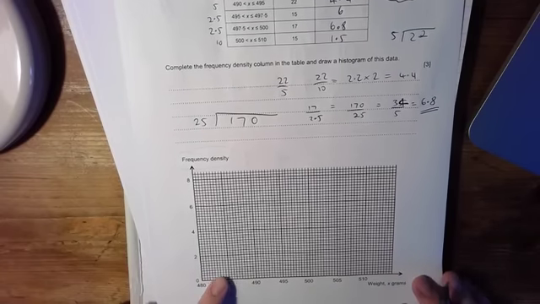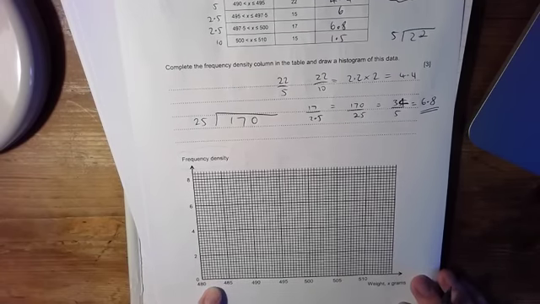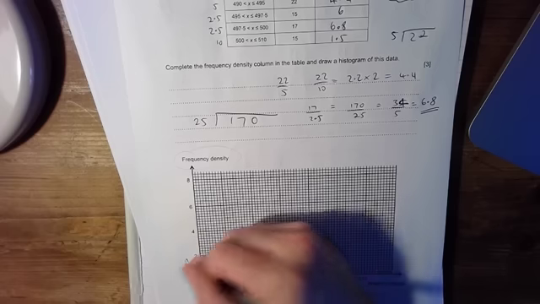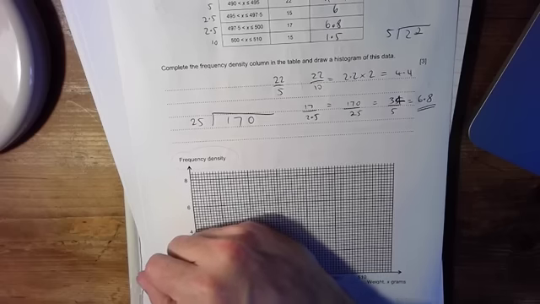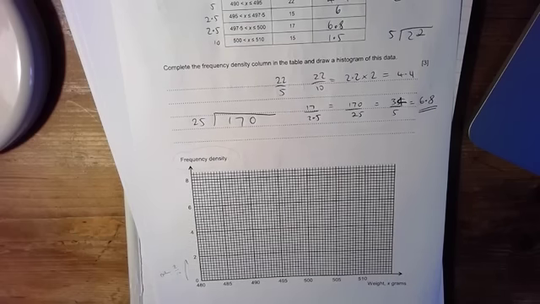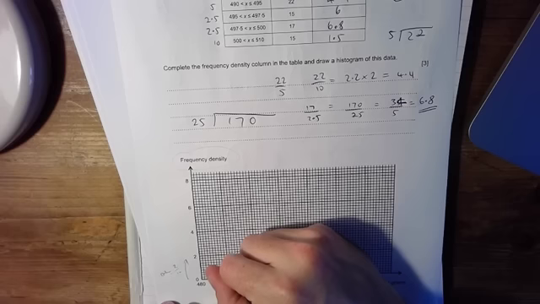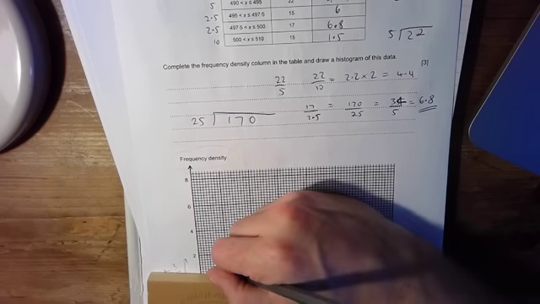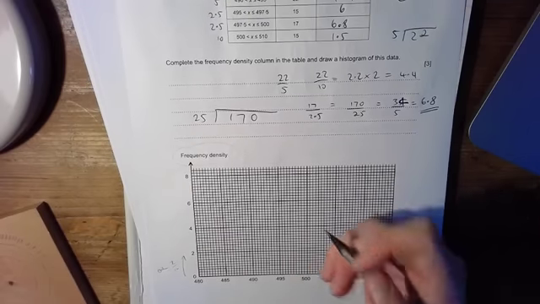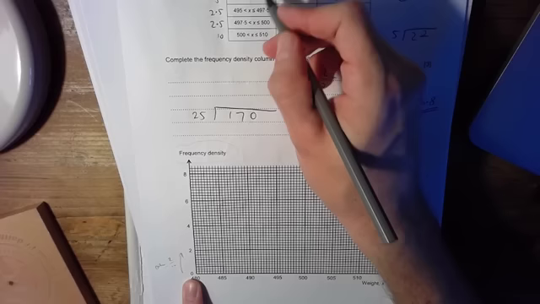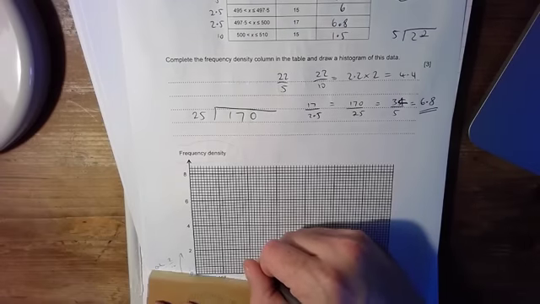So between 480, I need 0.6, so the scale there goes up 2 in 10 little squares, which means each little square is worth 0.2. So that is going to be 3 little squares up to 0.6, just sharpening my pencil. So I'm going to go 3 little squares to there. I'm going to have hopefully a nice straight line there. Oh, right. Can you tell me why that's wrong? I hope you can. Think about it. 480 to 490, so it needs to come all the way across to here.